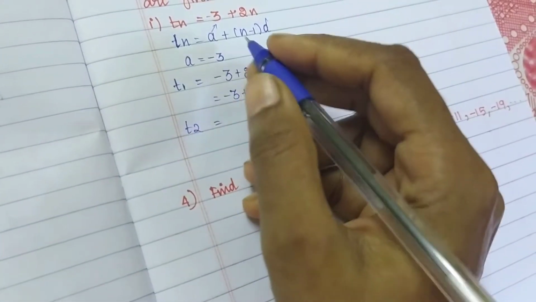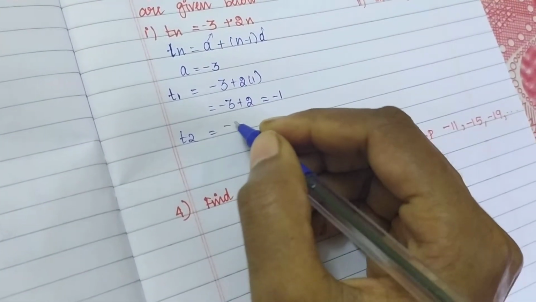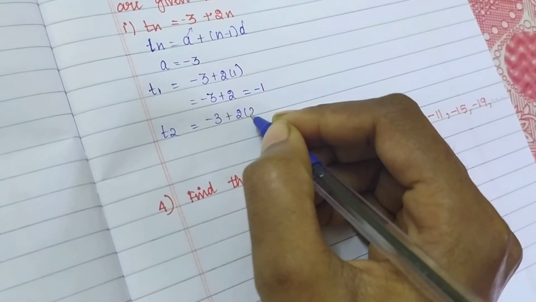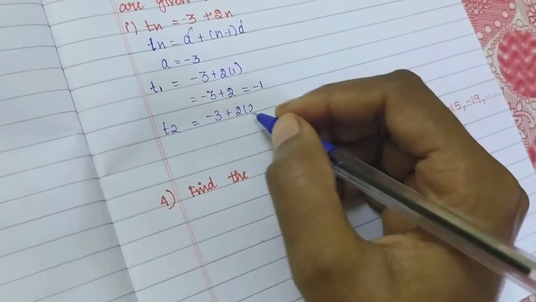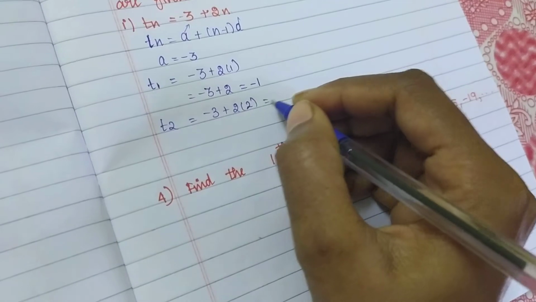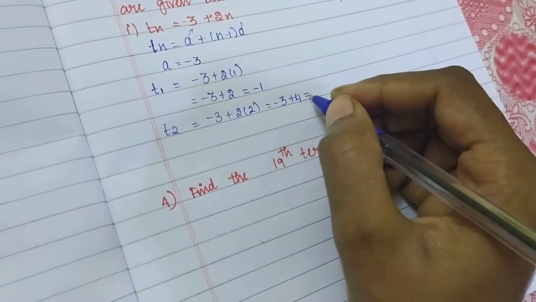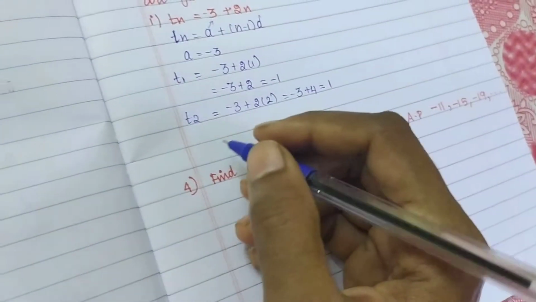T2, how much are we getting? T2 is minus 3 plus 2 into 2 in the given equation. So I am getting minus 3 plus 4. How much are you getting? Positive 1.